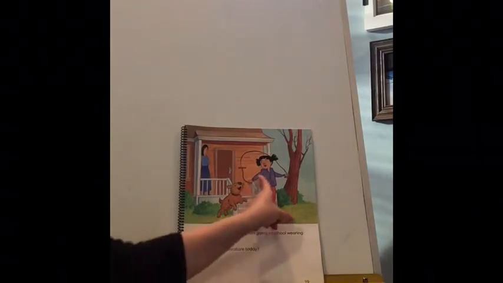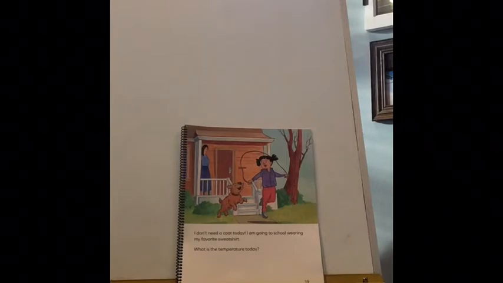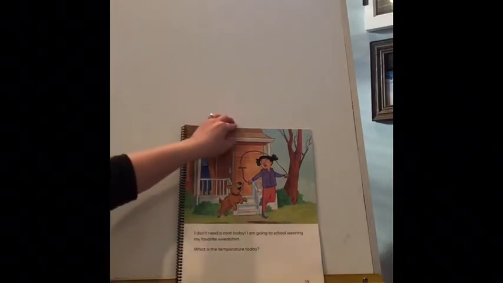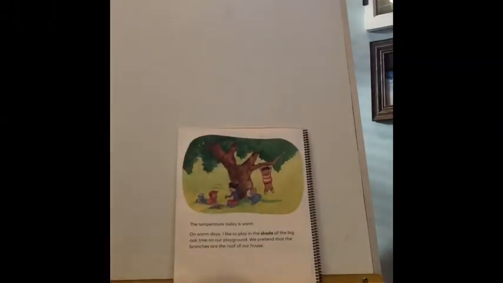So she's still wearing a sweatshirt. She doesn't have a coat on anymore. I'm thinking it's definitely not cold, but maybe it's still cool. Cool or warm. It's definitely not hot. If it were hot, I think she'd be wearing shorts and a t-shirt. So I'm thinking either warm or cool outside. The temperature today is warm. On warm days, I like to play in the shade of the big oak tree on our playground. We pretend that the branches are the roof of our tree.